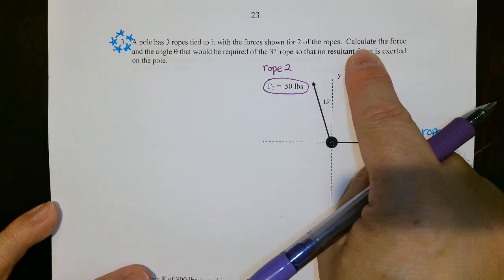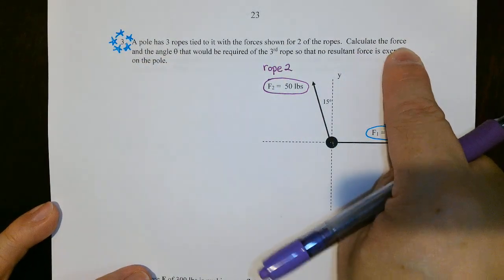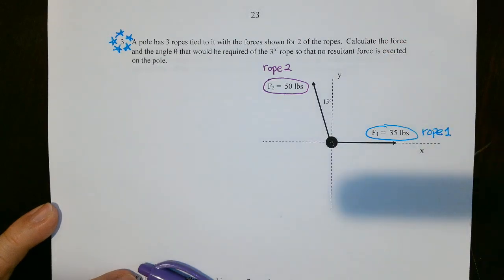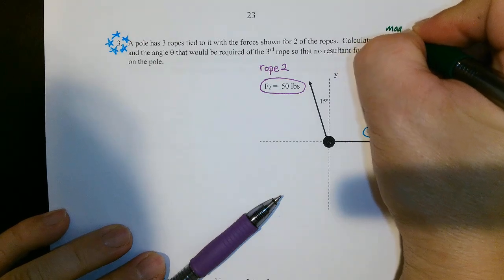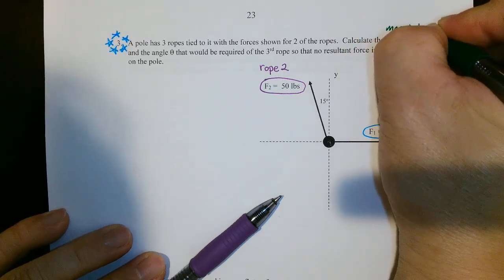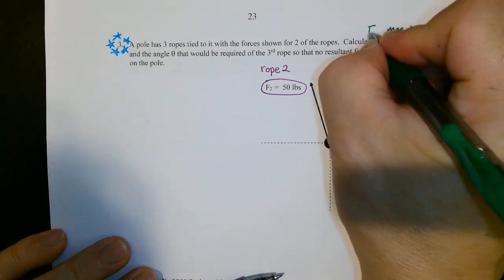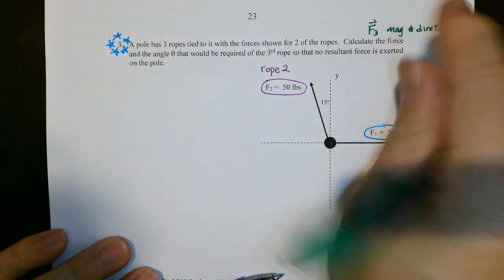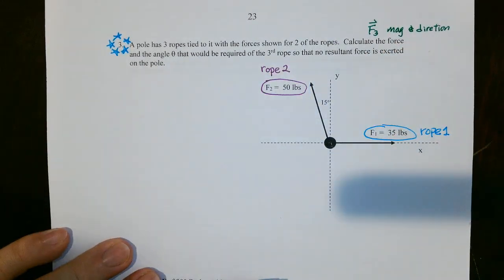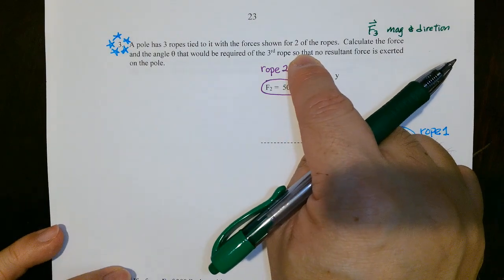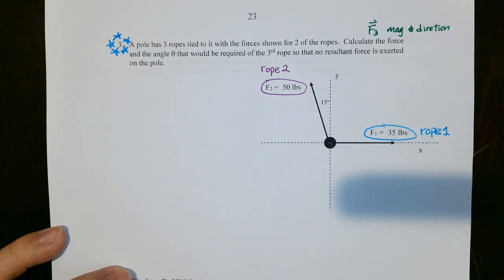Now, calculate the force and the angle. When they say force, how many pounds, right? So they want magnitude and direction form, right? So they want to know what is the force F3 that would be required by the third rope so that no resultant force is exerted on the pole.